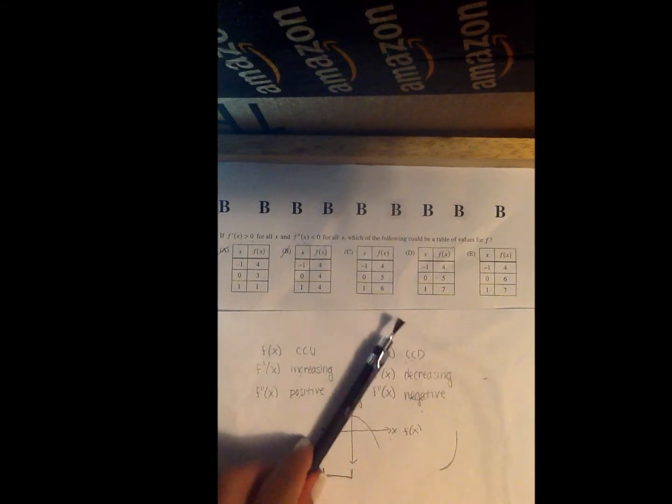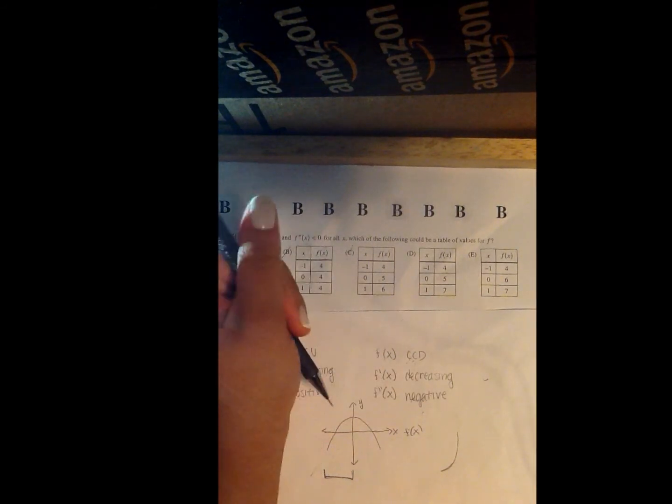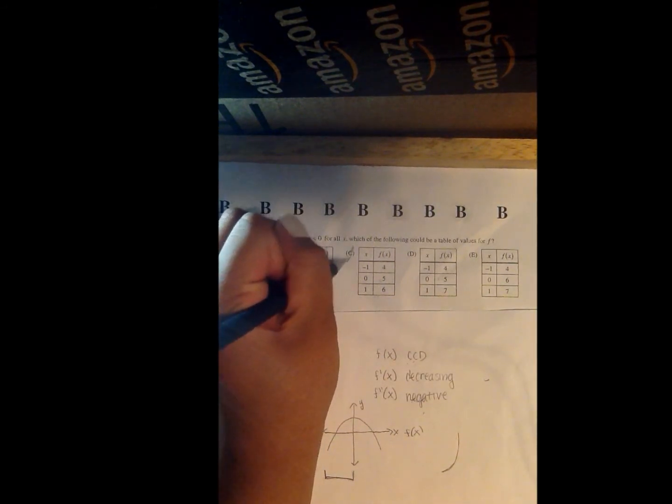So, if we look at our remaining options, option C, our f of x values are increasing at a constant rate. So this doesn't fit our form of a changing, decreasing slope. So that's going to be ruled out.